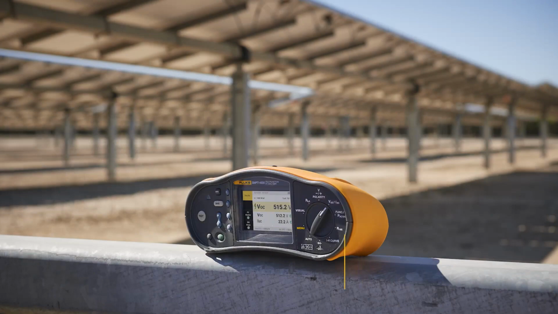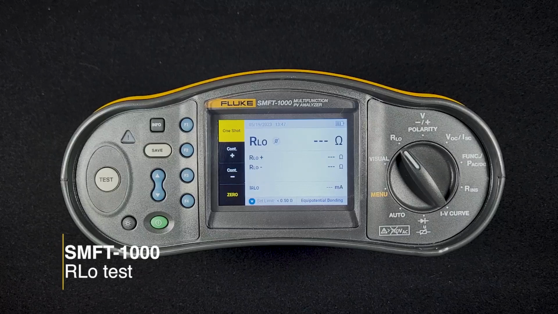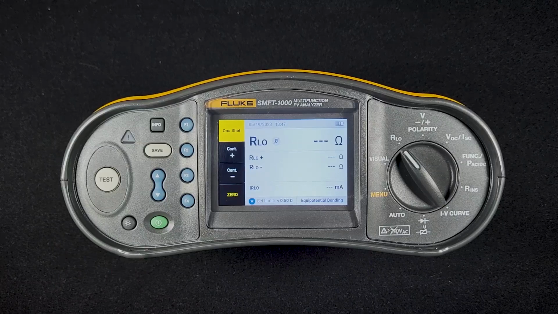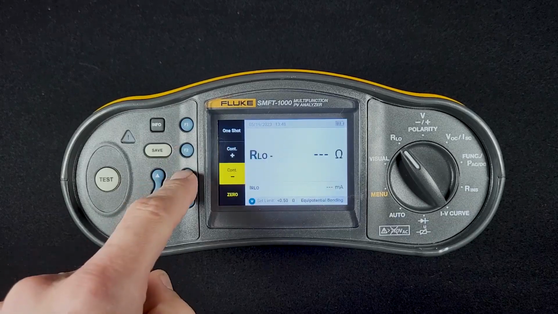62446-1. We're going to go over the R-Low test in the Fluke SMFT-1000. This test is used to measure resistance between any 2 points in a solar array. We can test between, say, a module frame and our ground rod, or between different tables of modules in a large utility scale system. We have a couple of options here. One shot will test the measurement between the 2 points, and then it will reverse polarity of the test. We can also do individual tests, the positive or the negative.